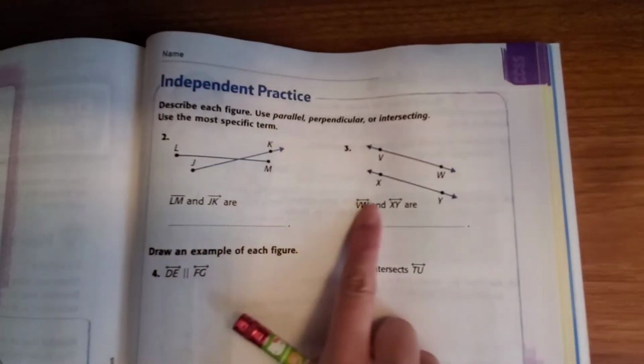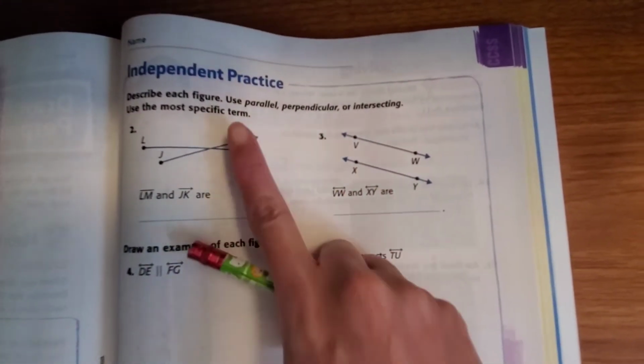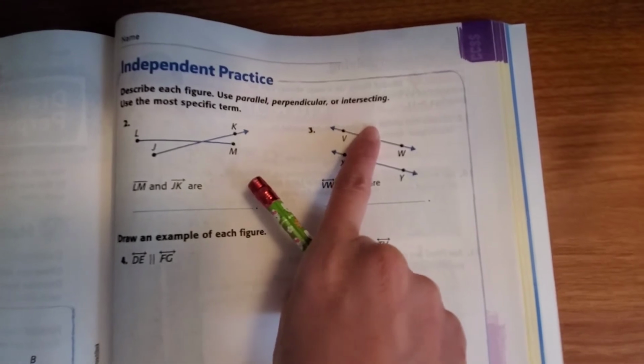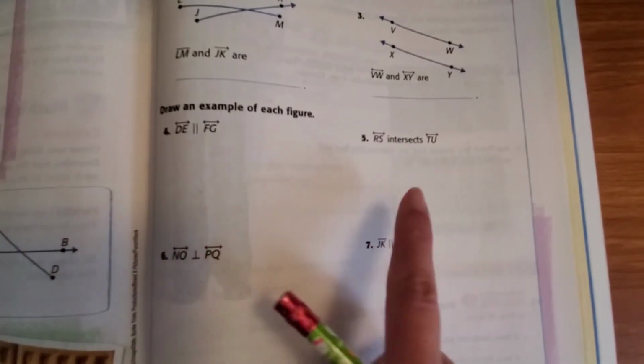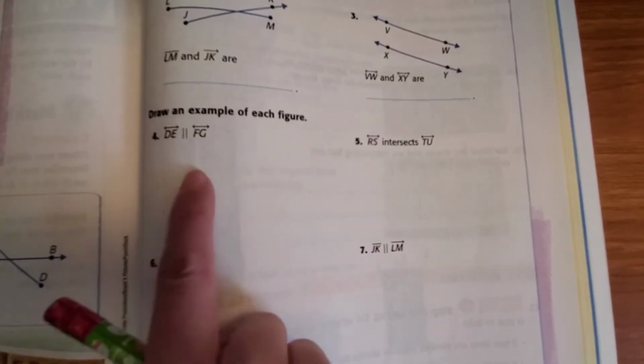All right, let's look at some more. So these you can do on your own. Just write parallel, perpendicular, or intersecting, or type it out on the Google form. I'm going to do number 2 with you, okay? For numbers 4 through 7, you will not need to submit the answers to me on Google form because you are drawing these on your own paper.